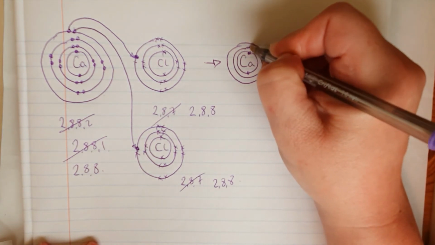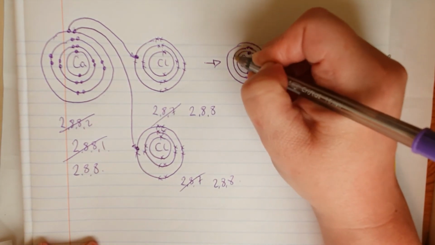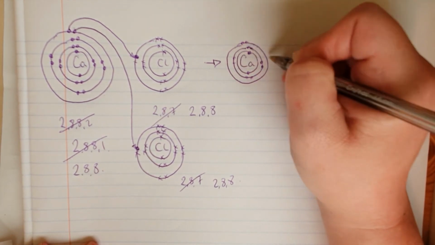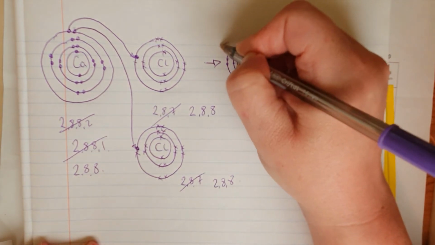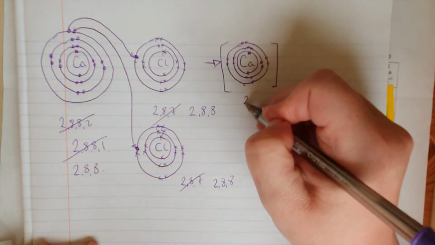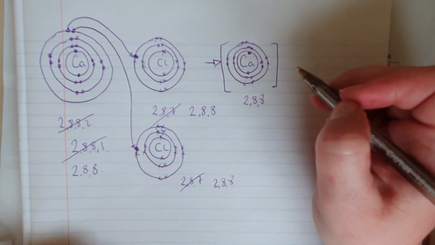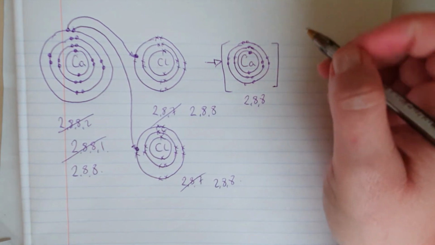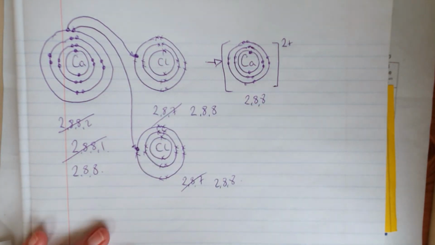So that's 2, 8, 8. That's my 2, 8, 8. And it lost 2. So it lost 2 smelly teddies. Losing 2 smelly teddies would make me positive, and it would make me 2 positive.